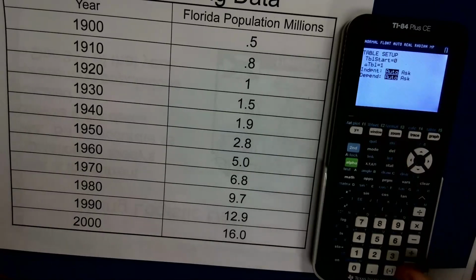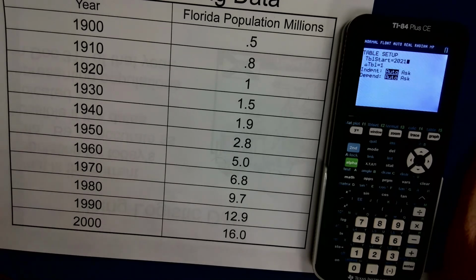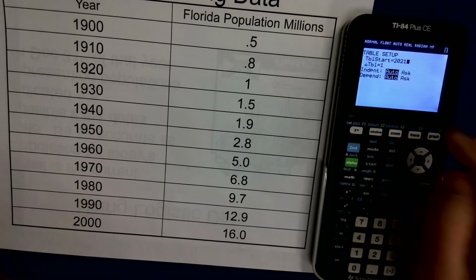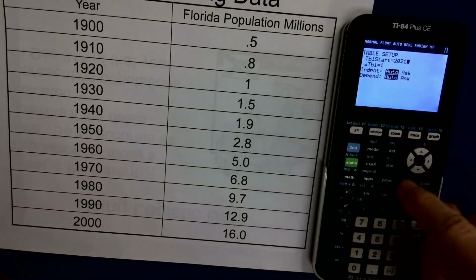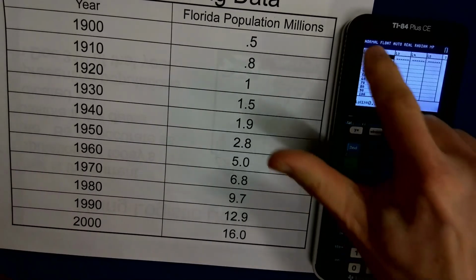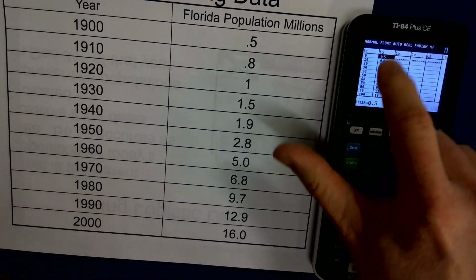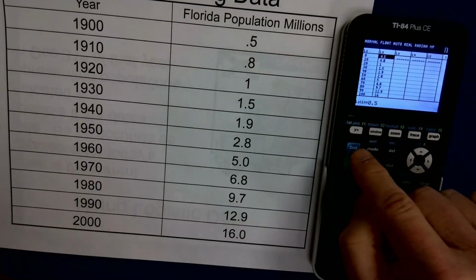So I start my table set up at 2021. That's the year 2021. Good? You guys feel good about that? Yes? No? Give you time to think. You can pause the video right now. What you thinking? So hopefully you said no, Mr. Bells. That's bad. Those aren't my X values. Look at stat, edit. These were my X values. The year 1900 was 0.